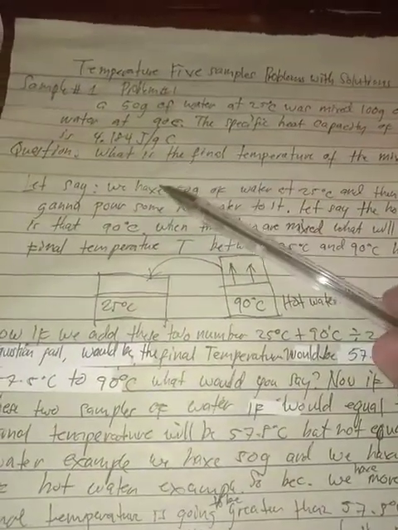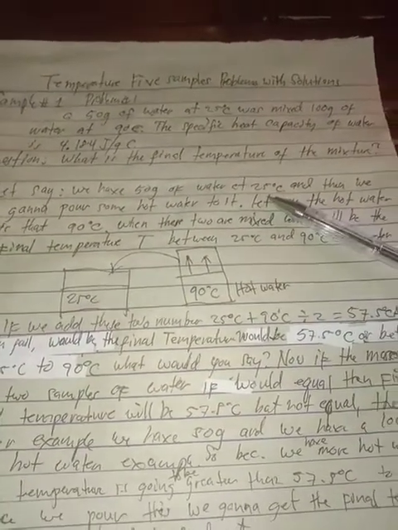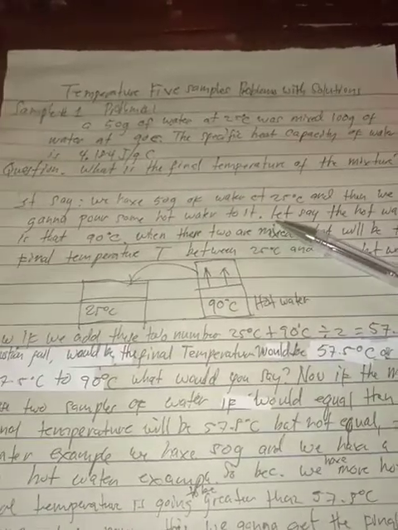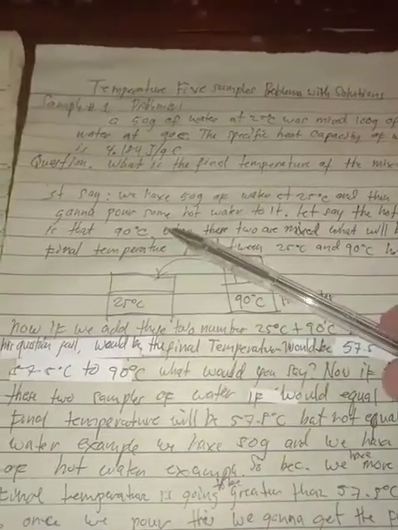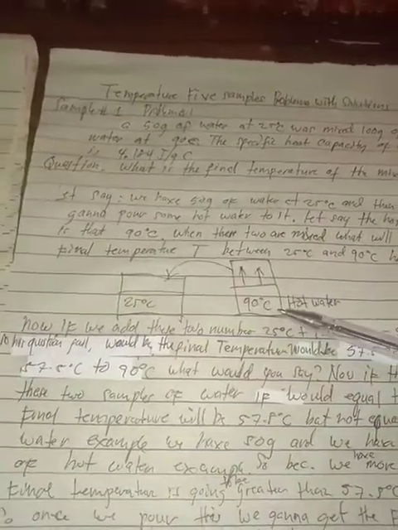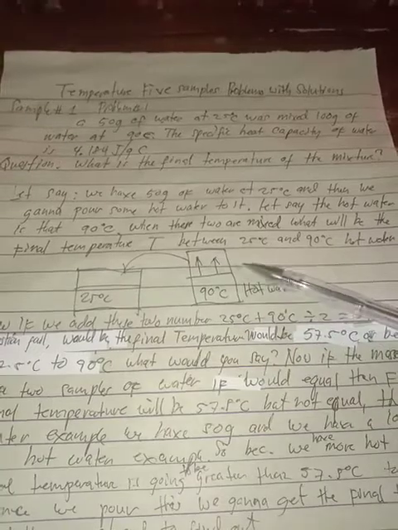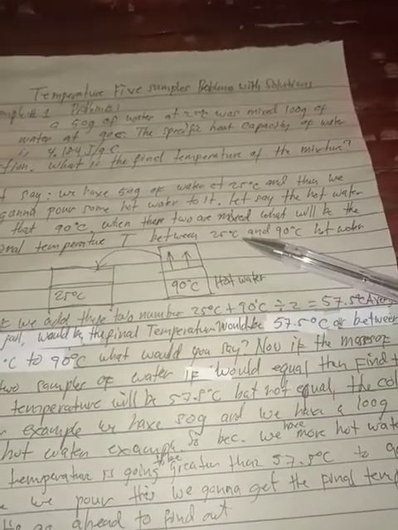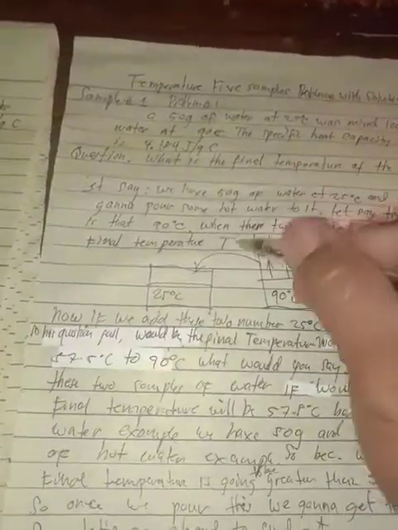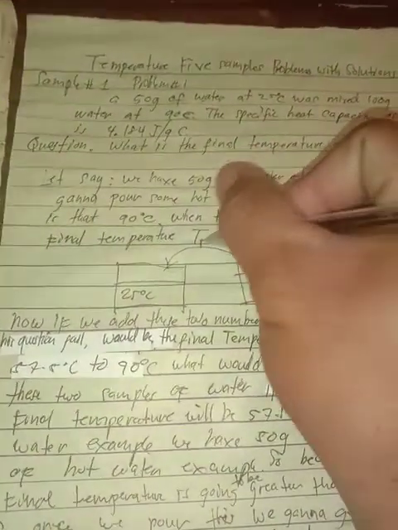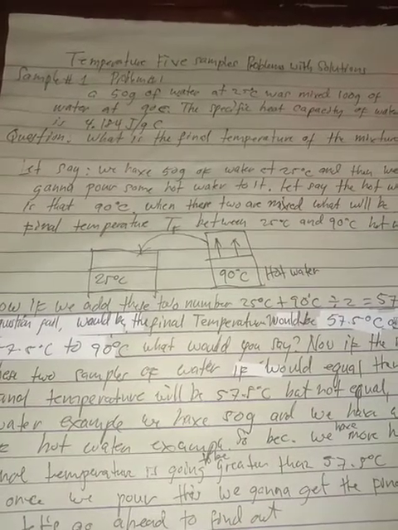So what we are going to do first, let's say we have the 50 grams of water at 25 degrees, and then we are going to pour some hot water into it. So let's say the hot water is at 90 degrees. When these two are mixed, what will be the final temperature? So TF here, our final temperature, is between 25 degrees and 90 degrees of hot water.